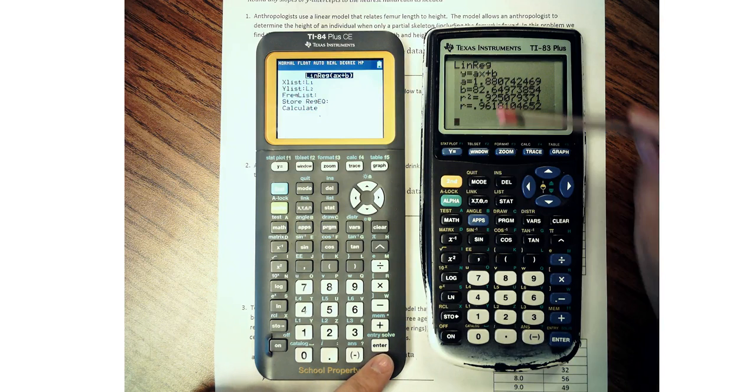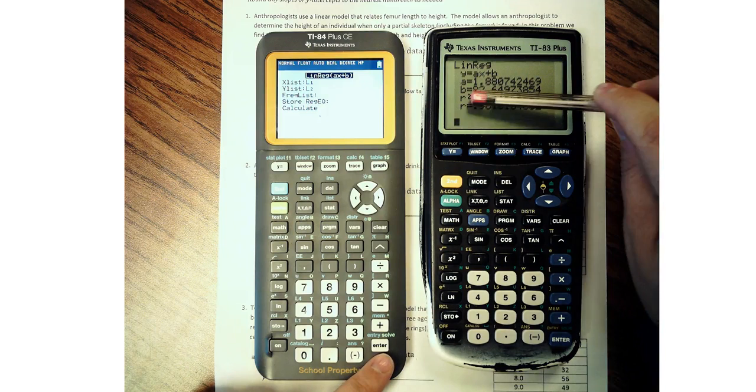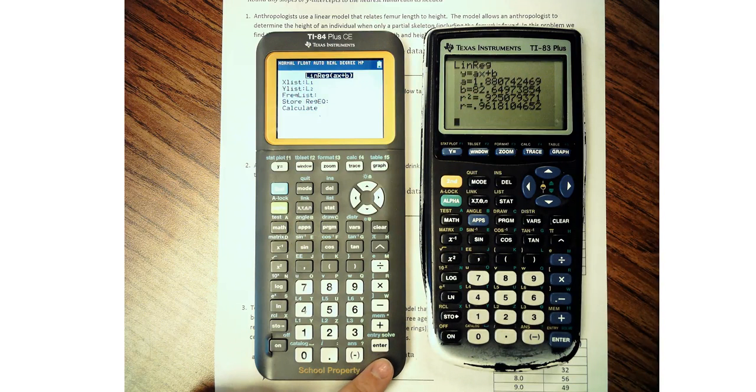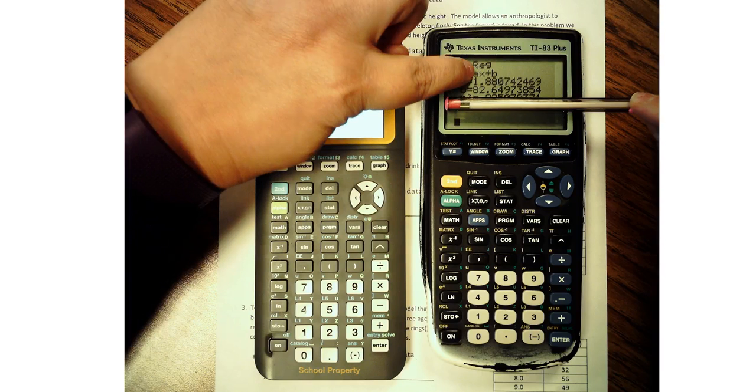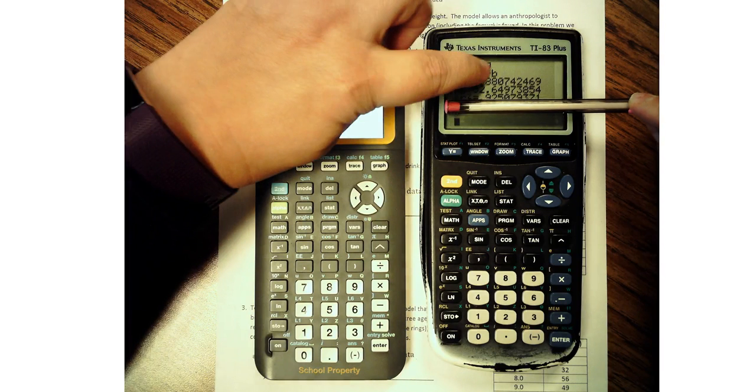And if you do or don't have this r squared and r, that's related to the correlation for the function, just how close it approximates the line. We're not interested in this right now. We'll do this later in the year, so just ignore this for a second. In the format here, the A stands for the slope of the line, and the B stands for the y-intercept.